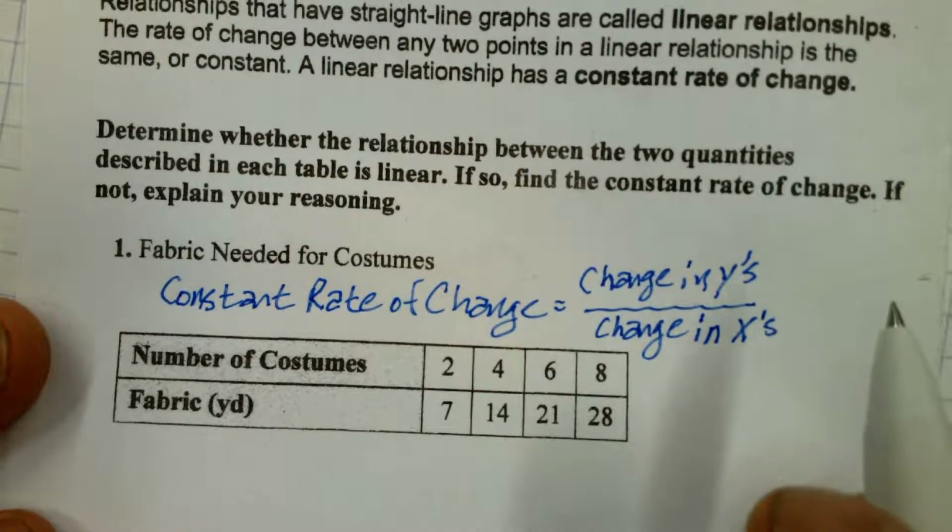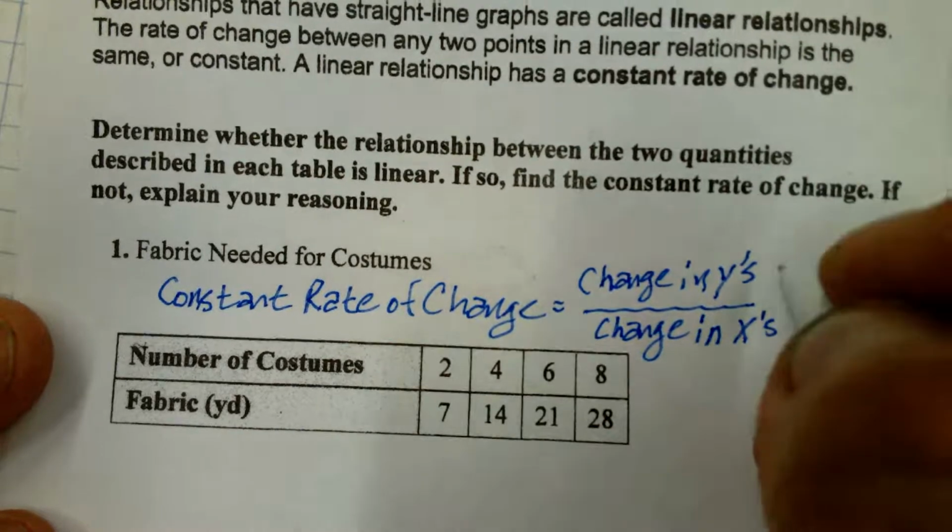And it has to be that ratio. Change in y over the change in x.